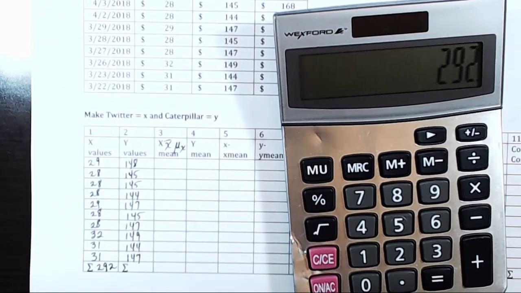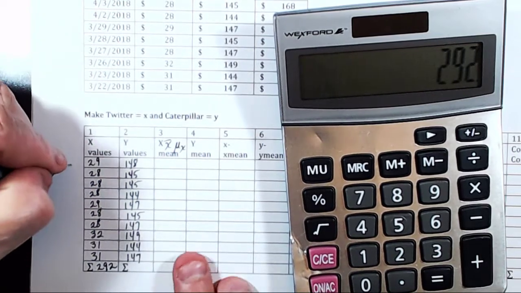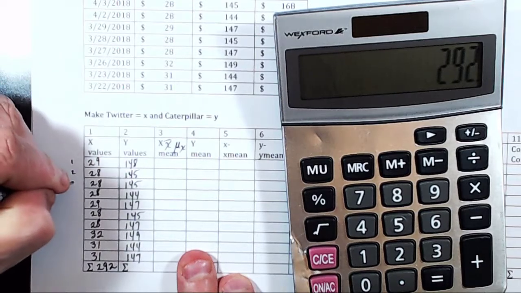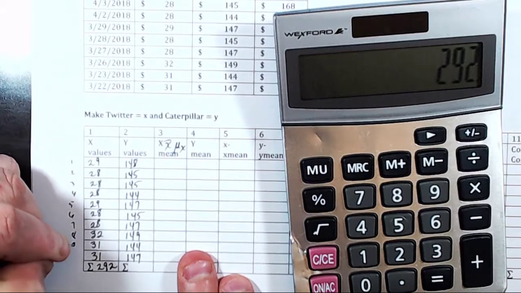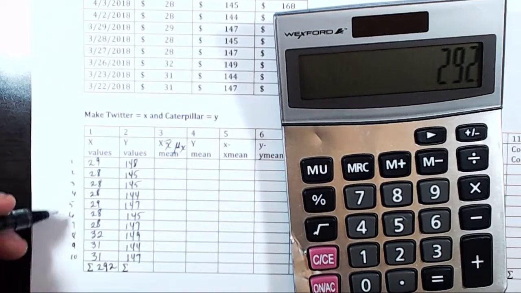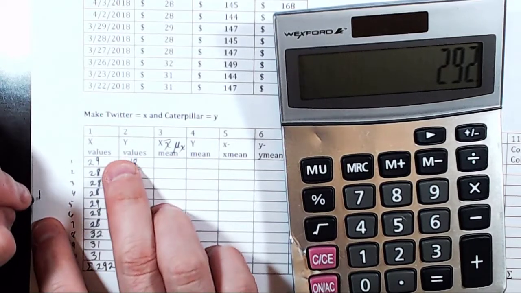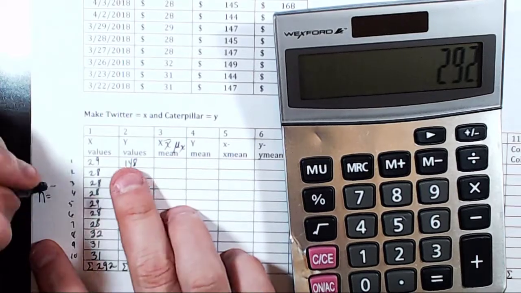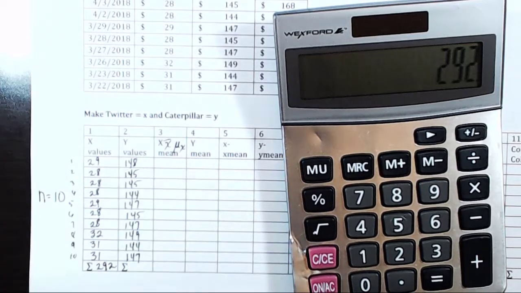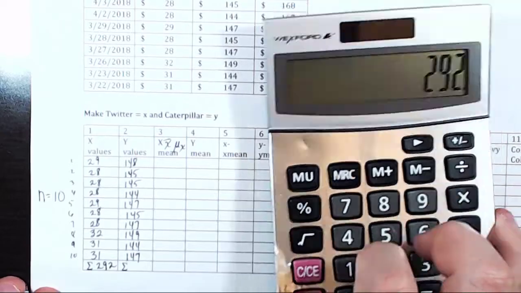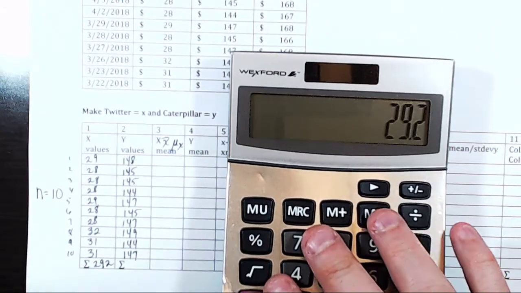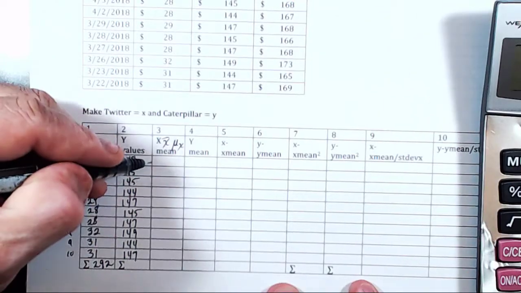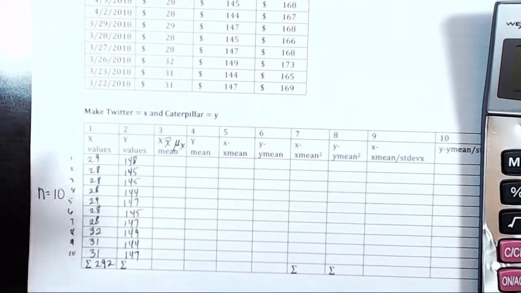What do I divide 292 by? How many values are there? 1, 2, 3, 4, 5, 6, 7, 8, 9, and 10. So there are 10 values. Incidentally, that means that n, which comes into play later, equals 10. So I take 292 and divide by 10, and that gives me 29.2. That's my mean, or my average, for x.